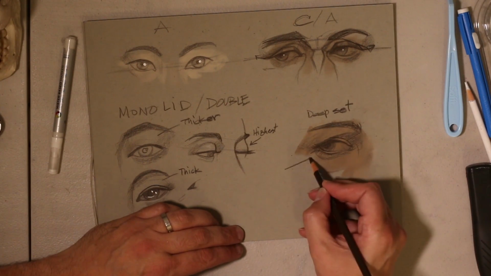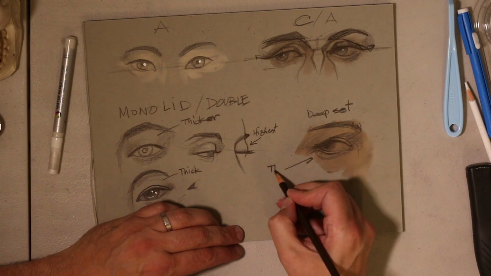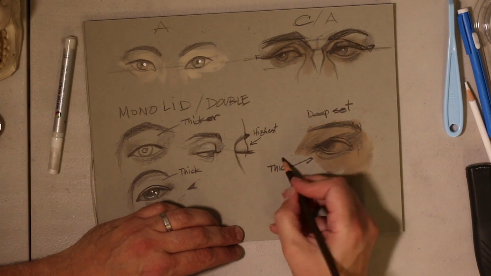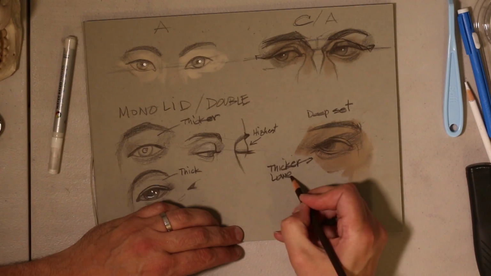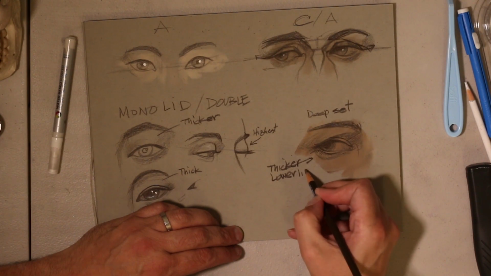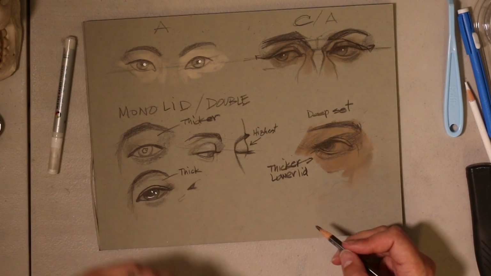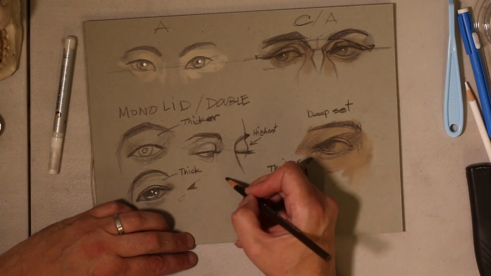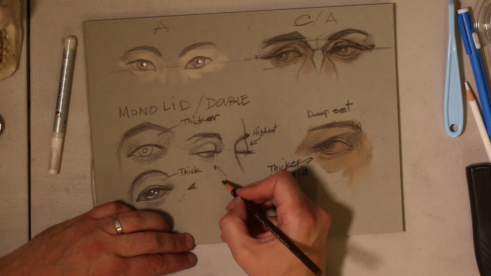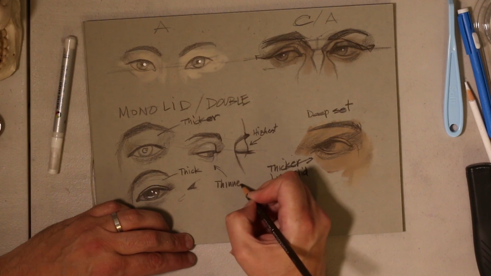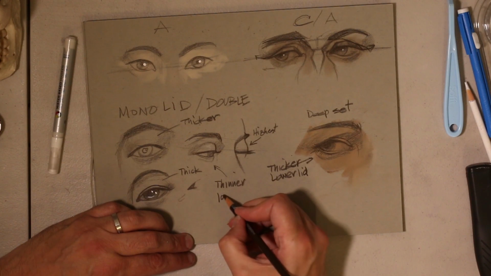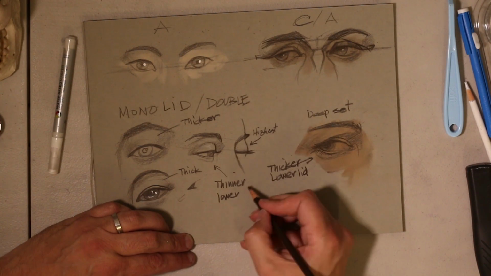So you've got a thicker lower lid. The Asian eye has just a thinner overall lower lid in comparison.